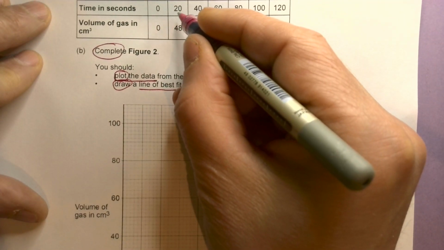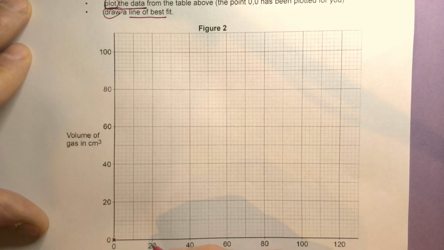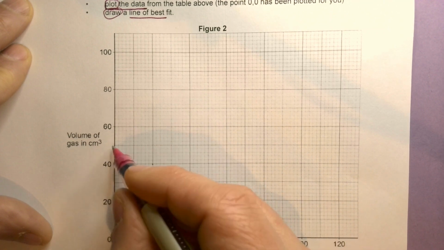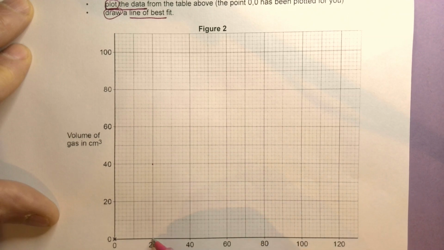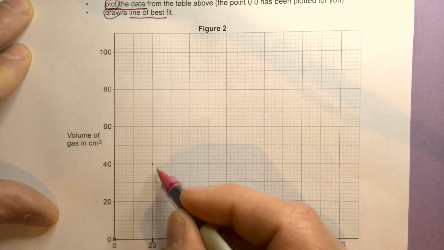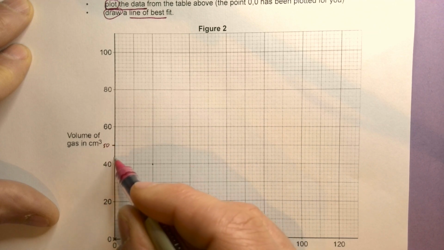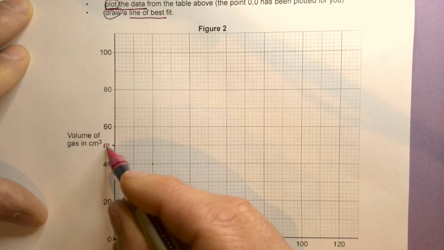Time in seconds is 20 and 48. So 20 seconds is here. I just need to check what, I might look on the side. So 20 is here, I know it's going to be on this line. That's 50 there. So there's 1, 2, 3, 4, 5 little squares making up 10, so each of these must be 2.